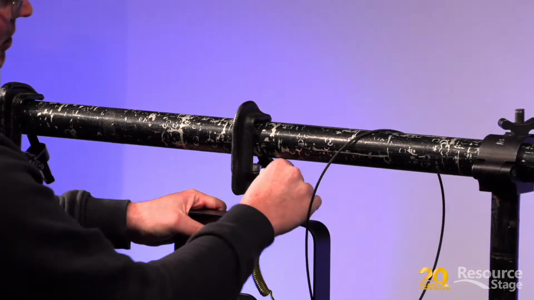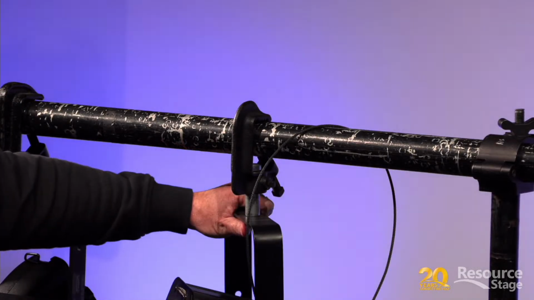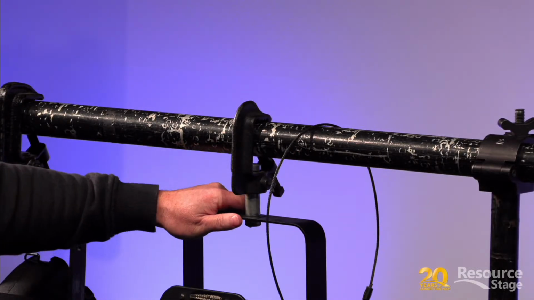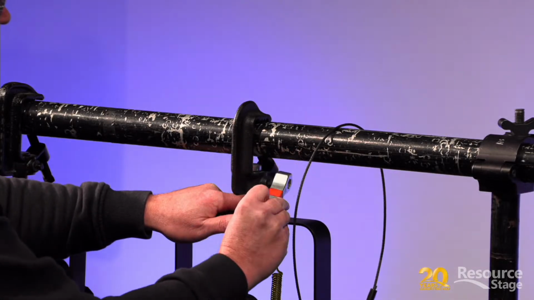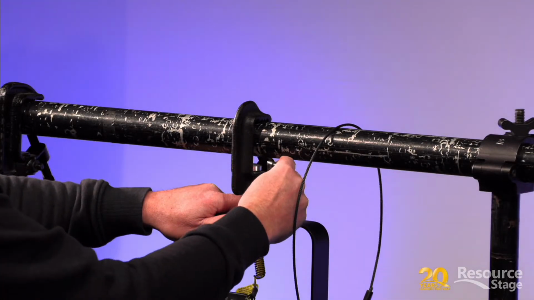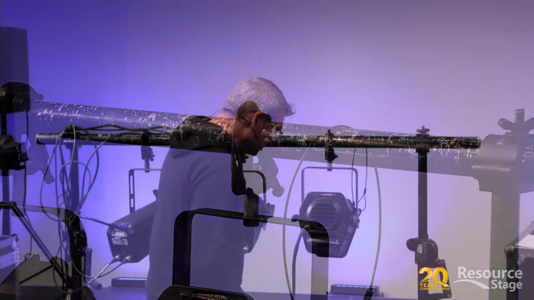I can adjust the focus knob on the side, which loosens off this pin so that I can rotate the fixture to get it focused where I want it to be, and then tighten that down. So that is the best way to do that, making sure that you have the safety cable on it.